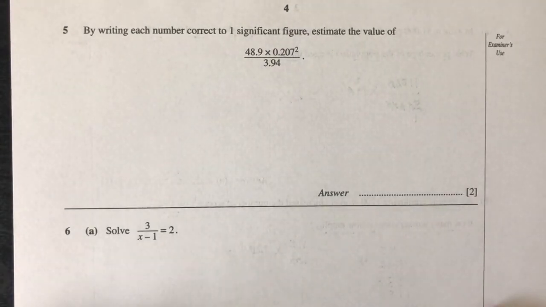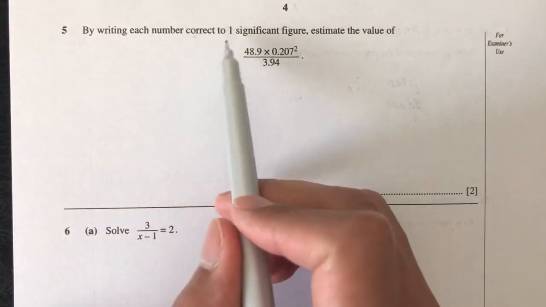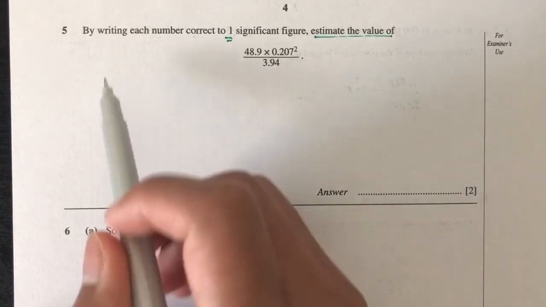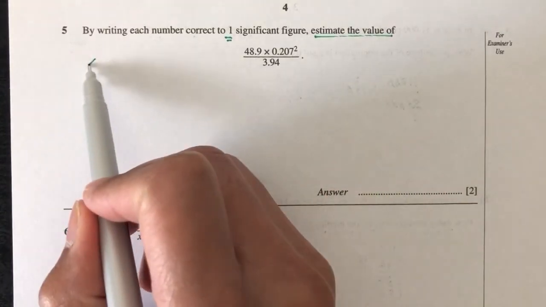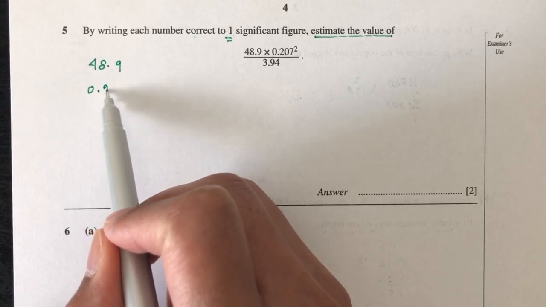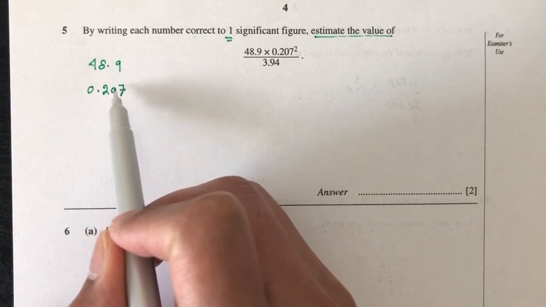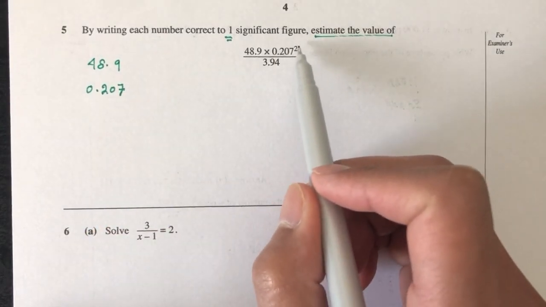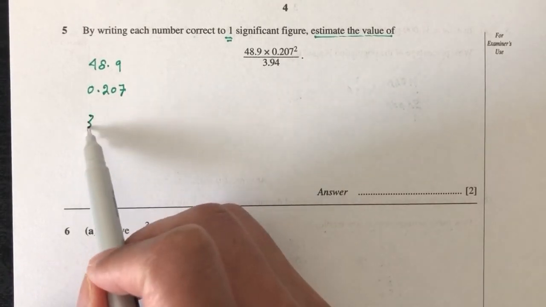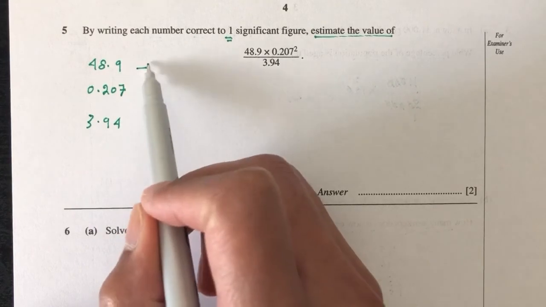So now for question number 5, by writing each number correct to 1 SF, estimate the value of this fraction. As you can see, we have 1, 2, 3 numbers. The first one is 48.9, and we have 0.2707. So at first we ignore the power, just write the number which is inside, and then we take 3.94.